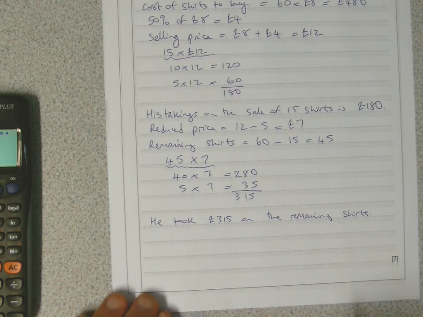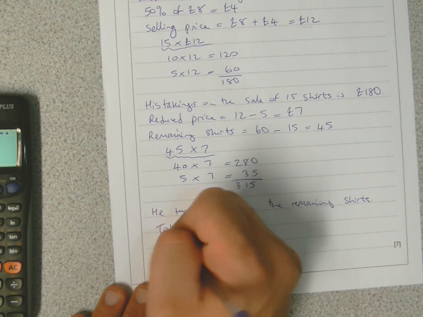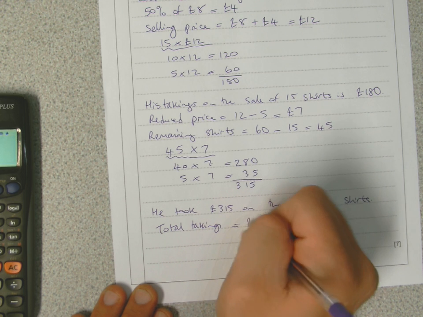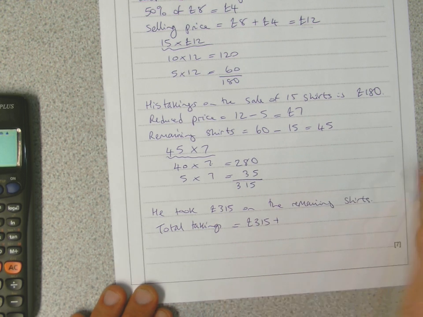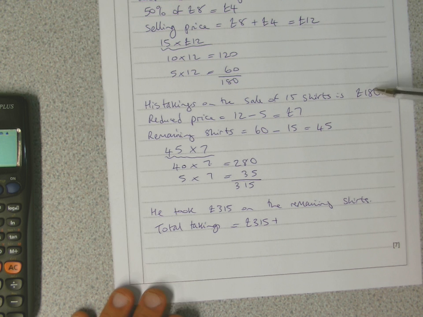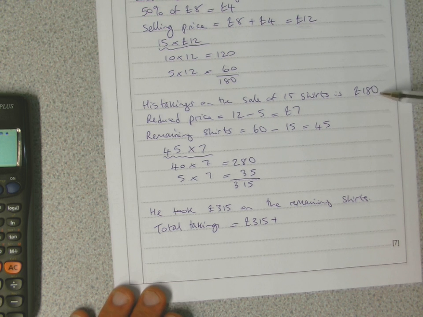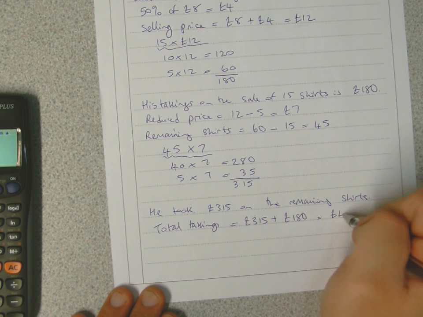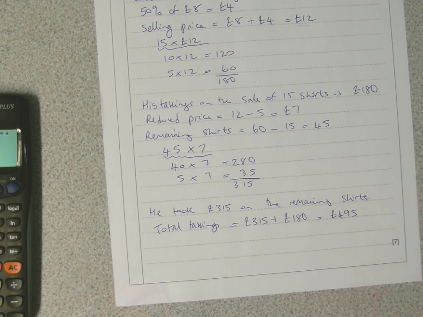Right, so the total take-ins: £315 plus then the 180, he took 180 on the first 15 shirts. Now if you add them together, you get obviously 495.